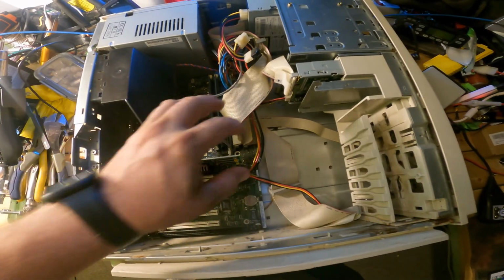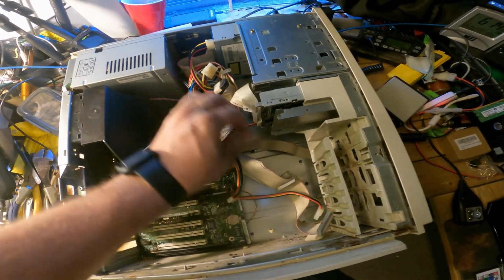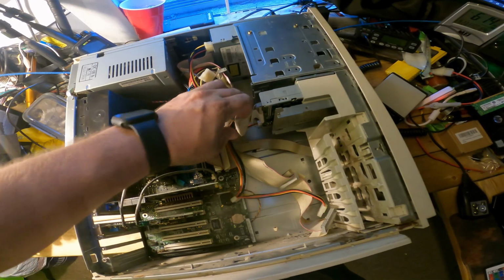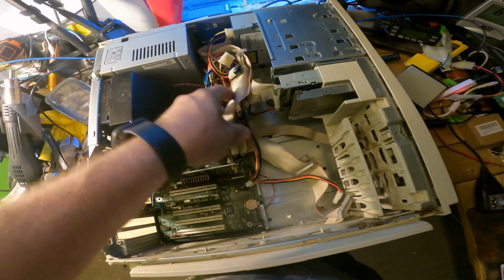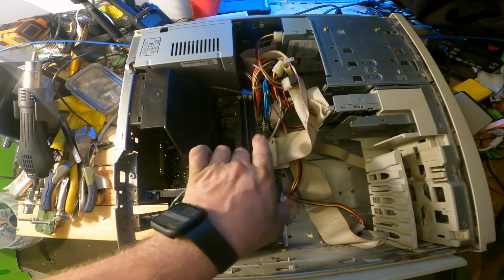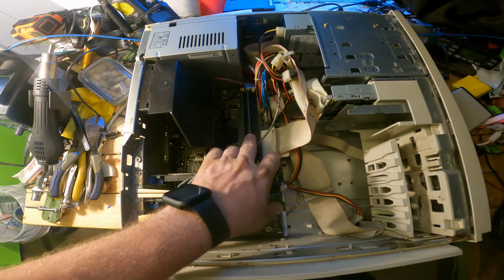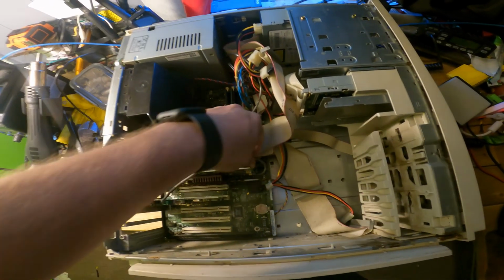This generation ran IDE drives. This has a CD-ROM drive and floppy drive. There is no SATA support. SATA wasn't even thought of at this time. The RAM, I believe, is one stick of 256 and one of 32.